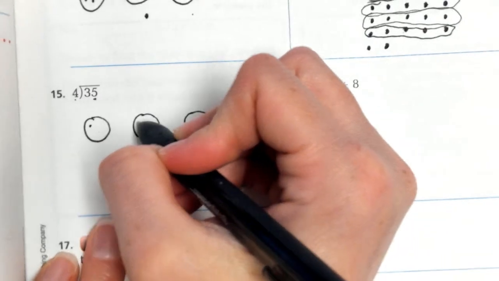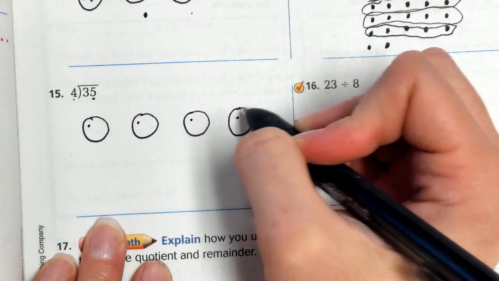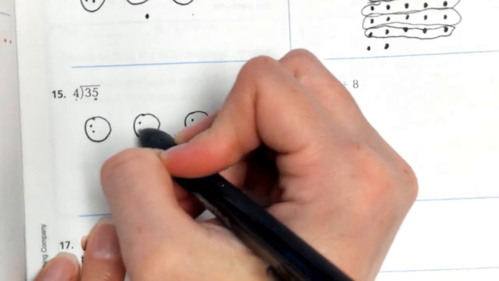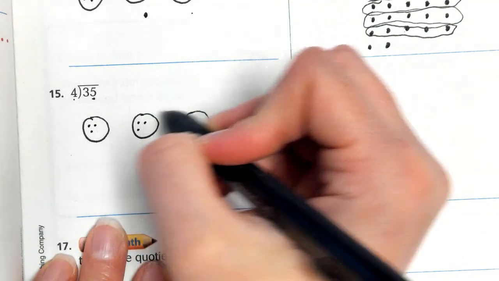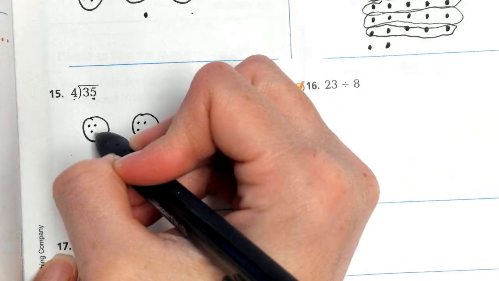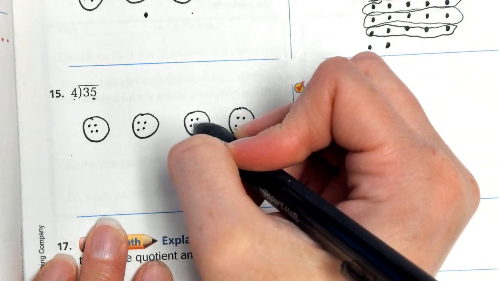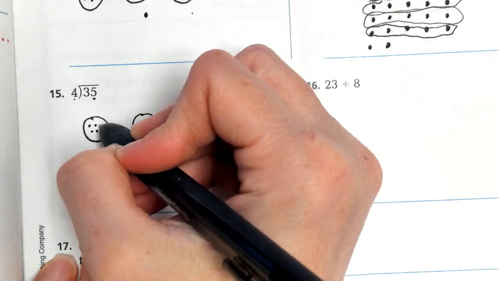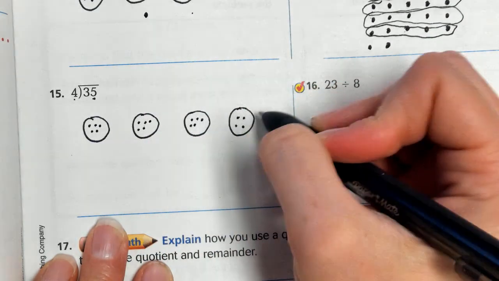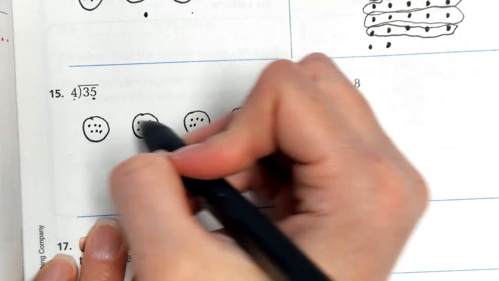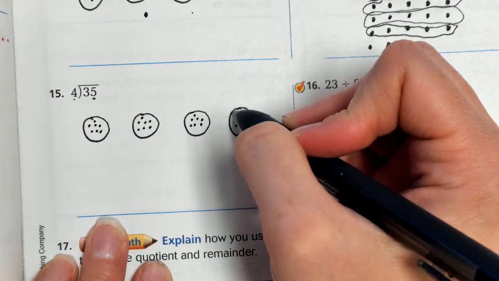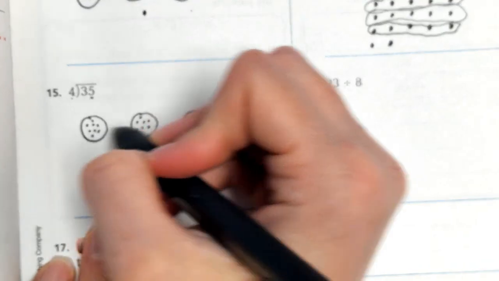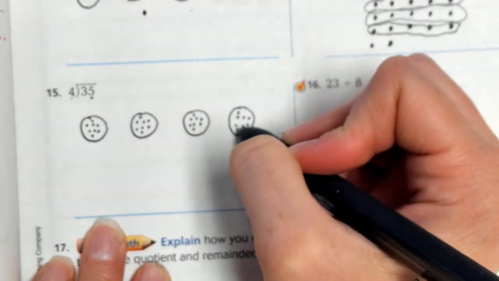I have 35. 1, 2, 3, 4, 5, 6, 7, 8, 9, 10, 11, 12, 13, 14, 15, 16, 17, 18, 19, 20, 21, 22, 23, 24, 25, 26, 27, 28, 29, 30, 31, 32.